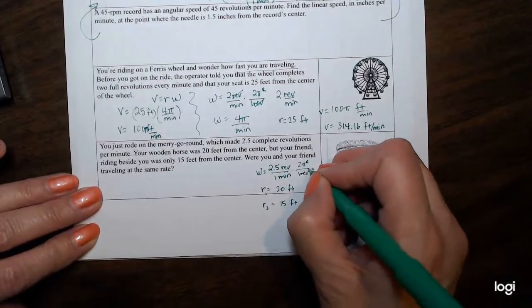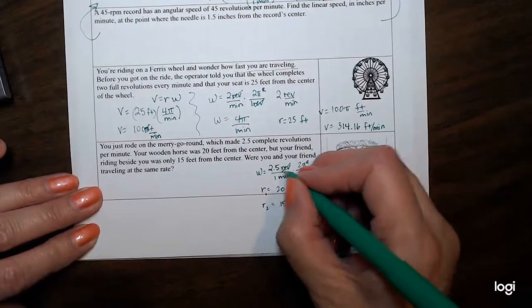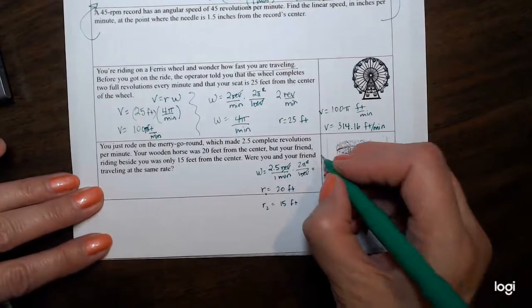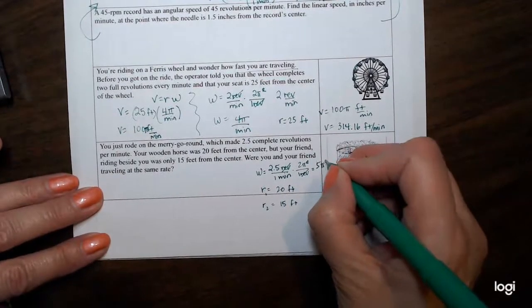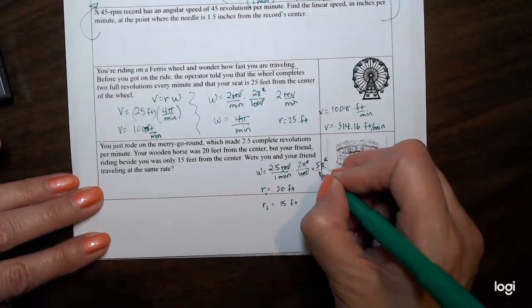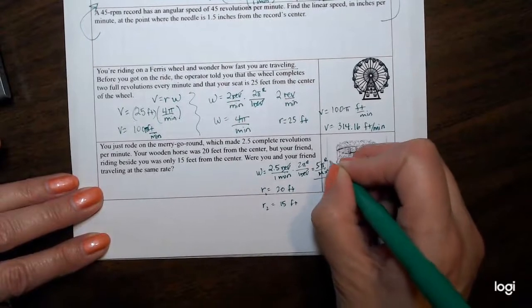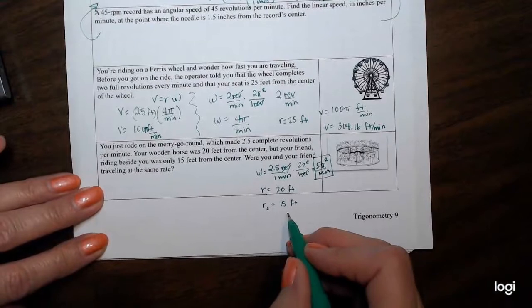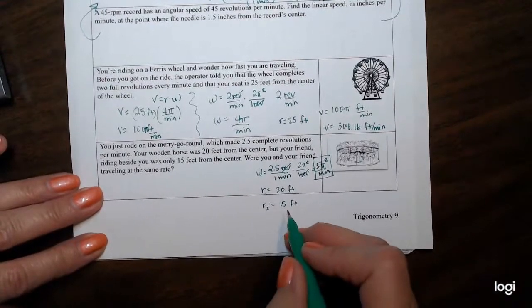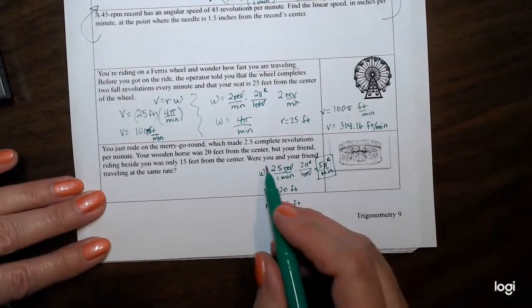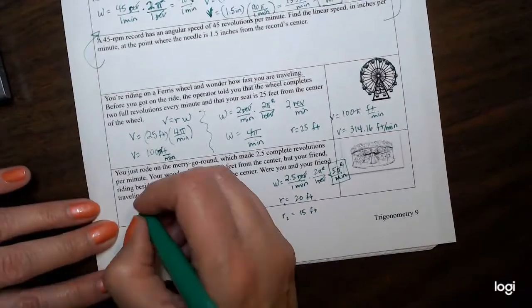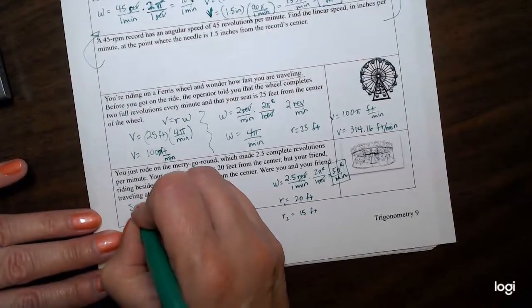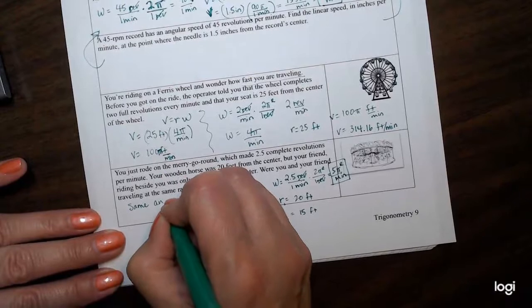So revolutions reduce, and I get 2.5 times 2, or 5 pi radians per 1 minute is the angular speed for both horses. The radius is not part of the angular speed. So are you and your friend traveling at the same rate? We are traveling at the same angular speed.